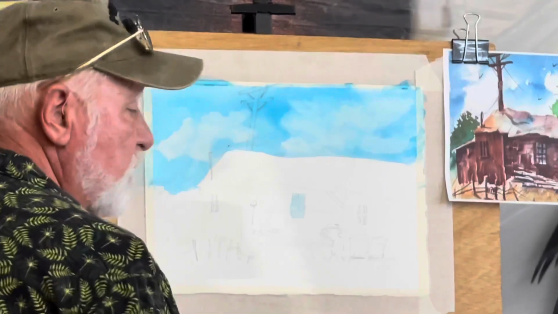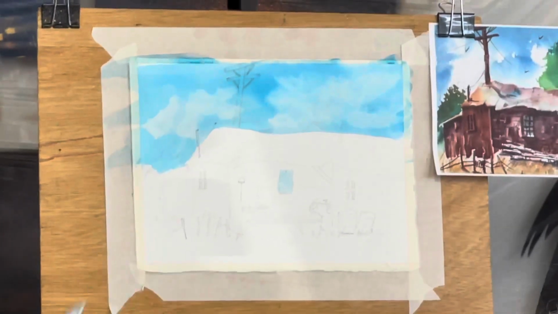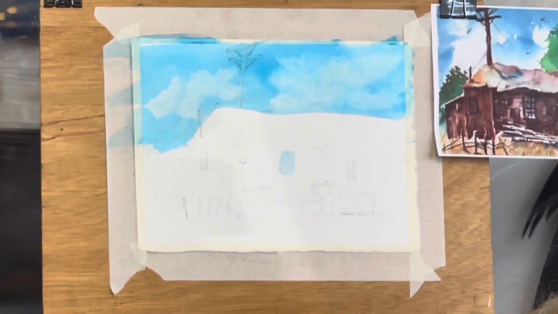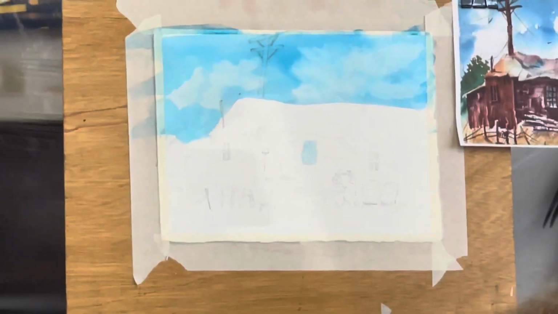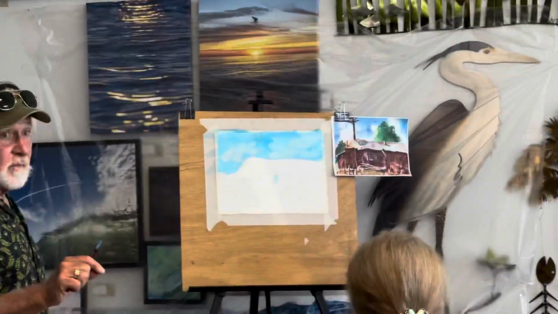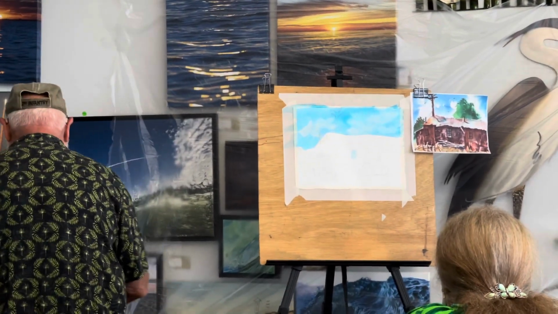So those are the 2 ways to lift paint: wet, and paint dry with a Kleenex or a paper towel. And I would strongly recommend a Kleenex. Paper towels, many of them have texture, and when you start doing that, you're actually imposing the texture on the paper, and it looks a little weird. So there we go. Your turn.